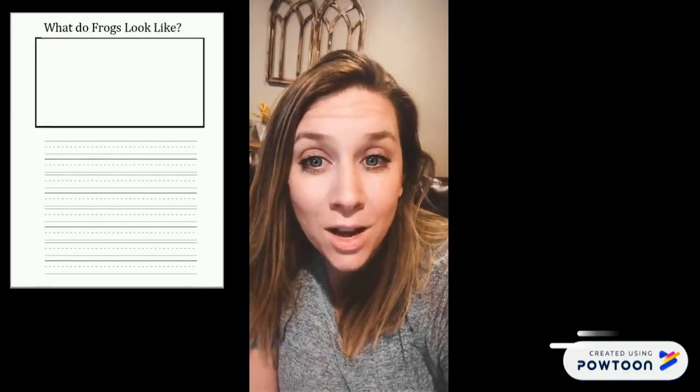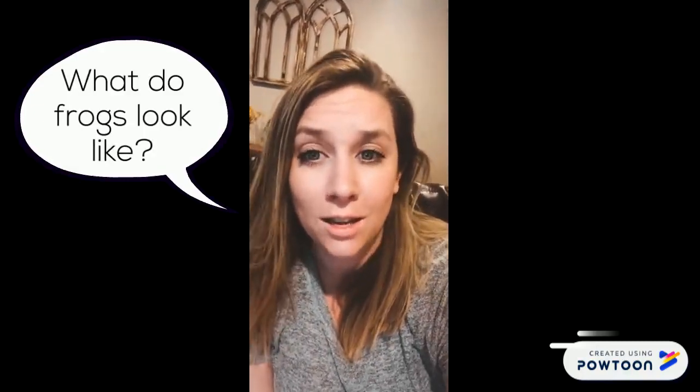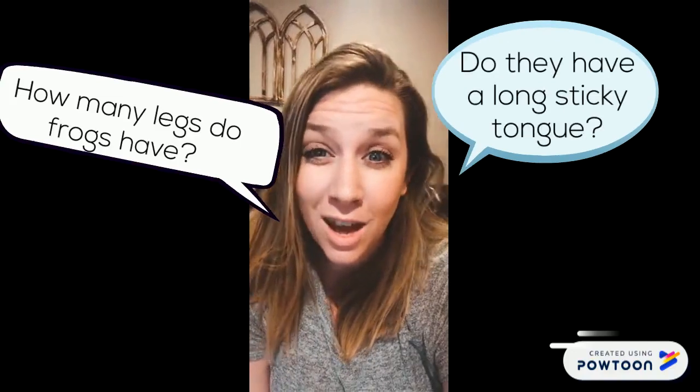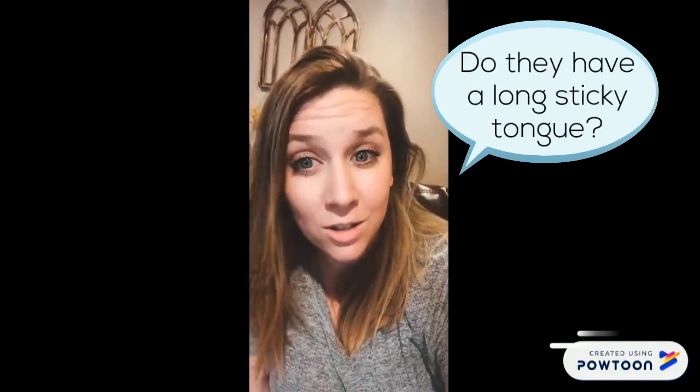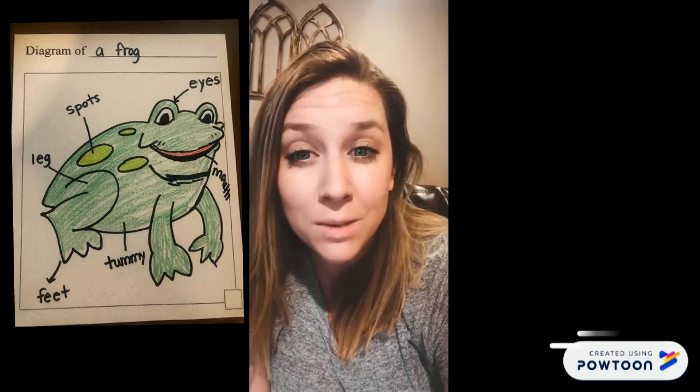On page 1 of your All About book, you're going to write, what do frogs look like? Ask yourself, what do they look like? What color are they? How many legs do they have? Do they have a long sticky tongue? These are details you can add on that page. Don't forget, you need to include a picture with lots of labels. Diagrams help your reader understand what you're writing. That's what you're going to add to page 1.